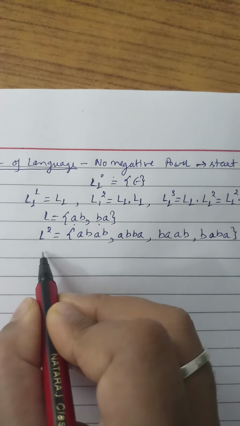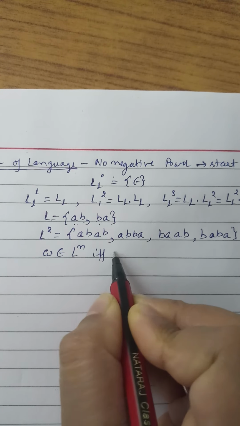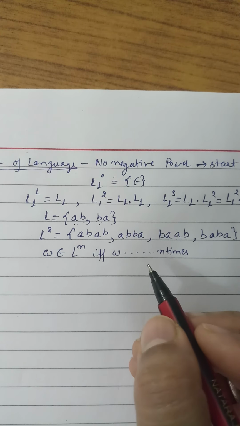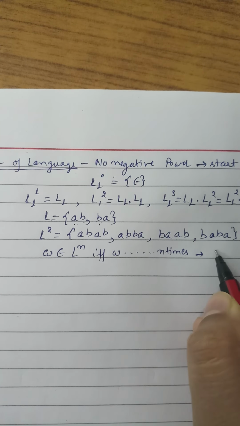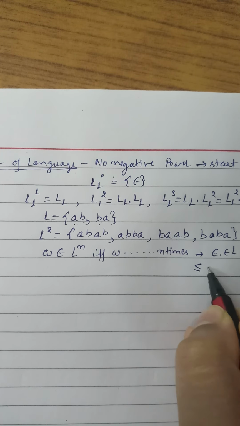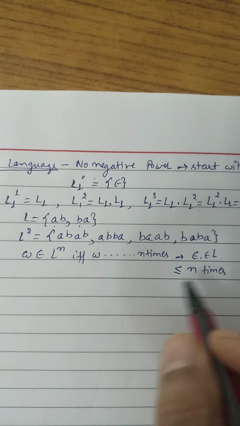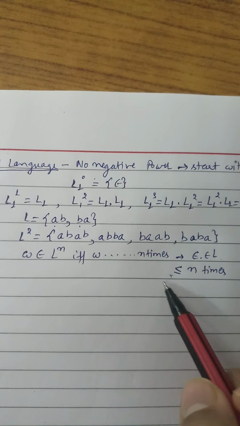So suppose we have any string omega, which belongs to L to the power n if and only if w comes n times. But one more important thing here is that epsilon can also belong to L. Epsilon can belong to any language, so it will be less than or equal to n times, because if the language contains epsilon, the count may be less than or equal to n.